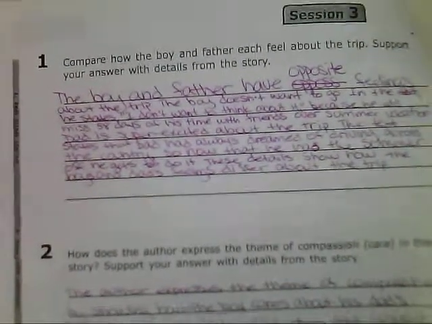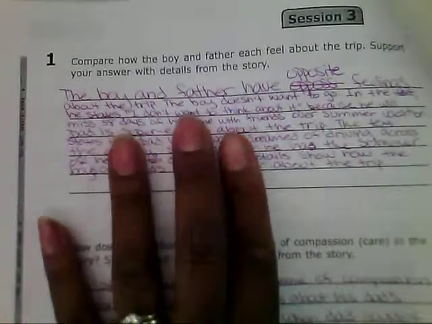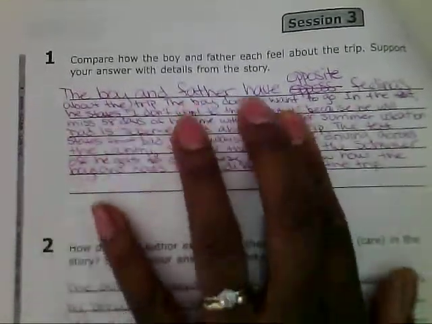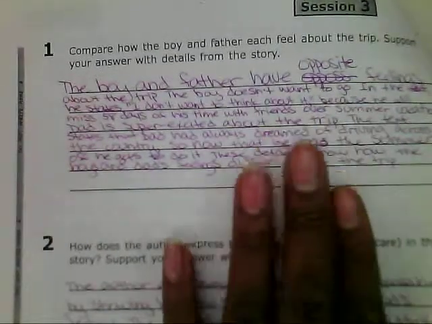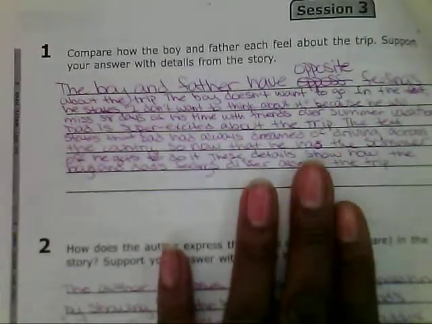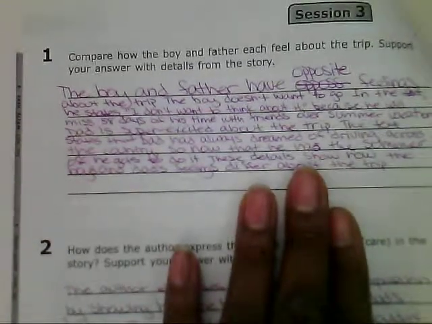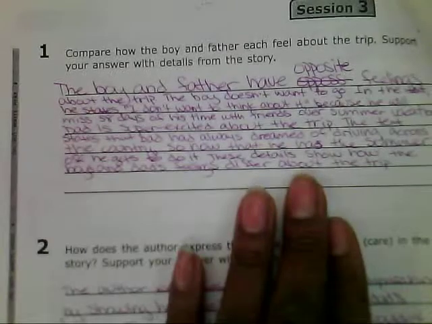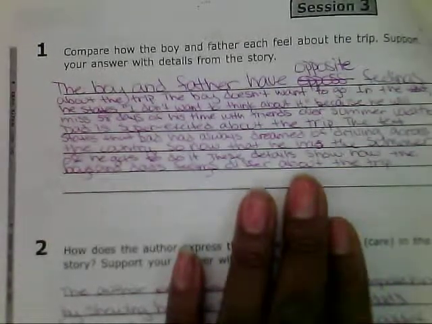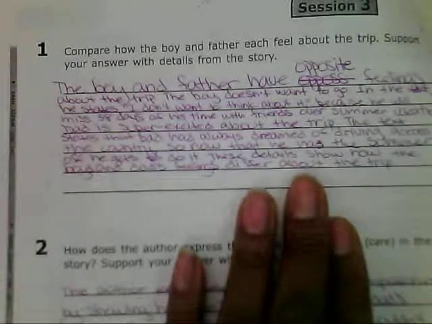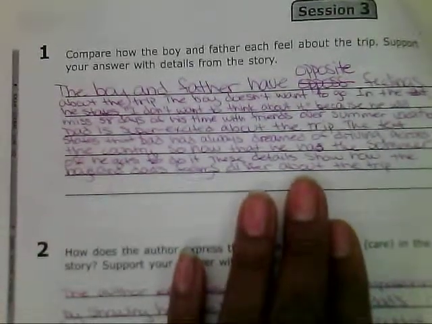So for number 1, I'm comparing how the boy and the father each feel about the trip. Well, first I put my answer and I made it very broad, and then I used specific details. The boy and father have opposite feelings about the trip. There's my answer. Now I need details to support it. The boy doesn't want to go. In the text, he states, I don't want to think about it because he will miss 58 days of his time with his friends over summer vacation.